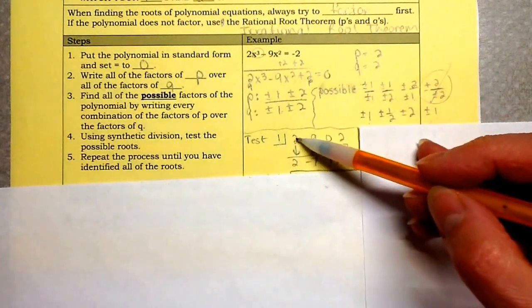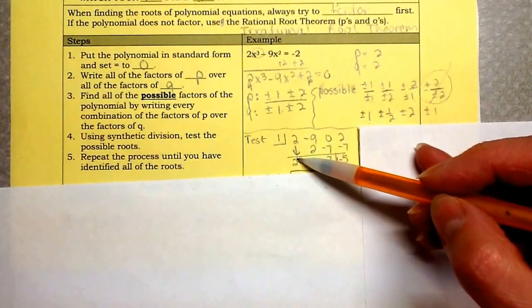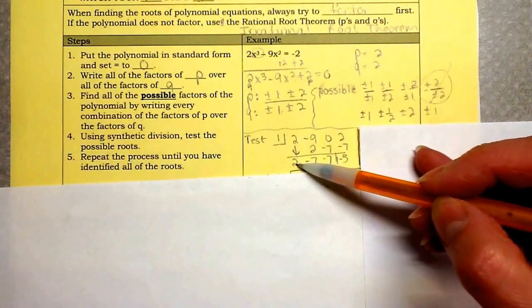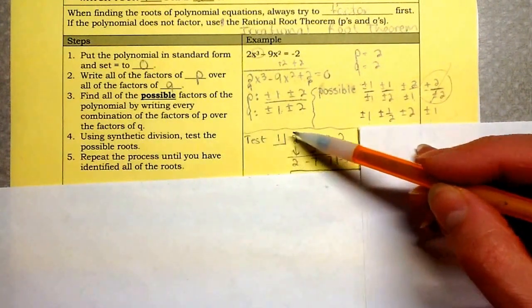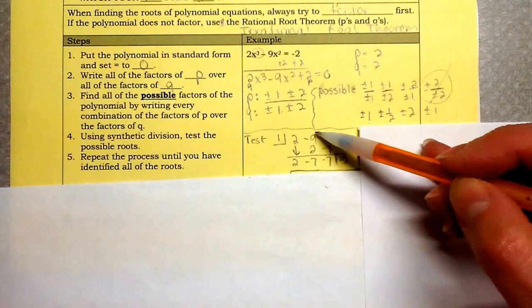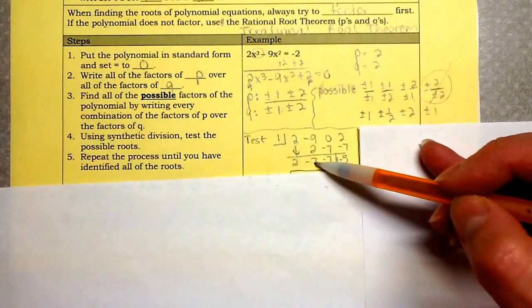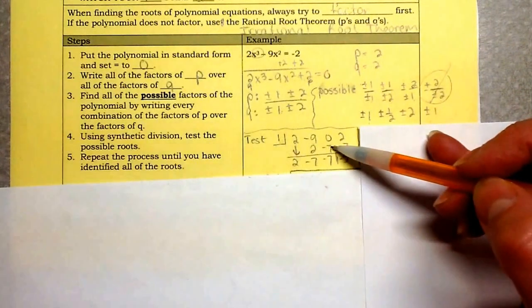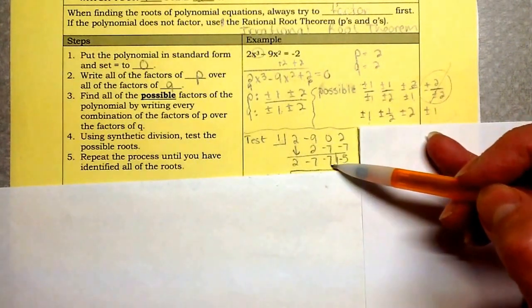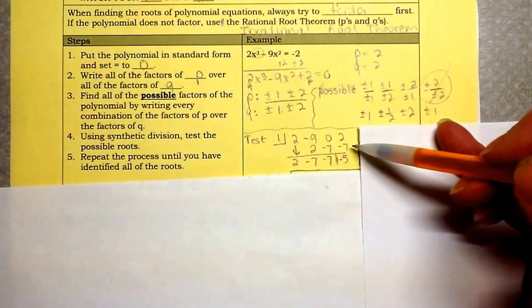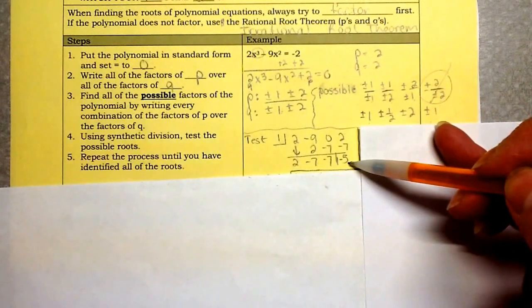Reminder for synthetic division, you drop the first number down here, which is 2. Once it's down here, you multiply. You put the product above the horizontal line, and then you add. Once it's below the horizontal line, you multiply. So negative 7 times 1. Above the horizontal line, you add. So that'll give you negative 7. Multiplying again, we get negative 7 here. Adding, we get negative 5.